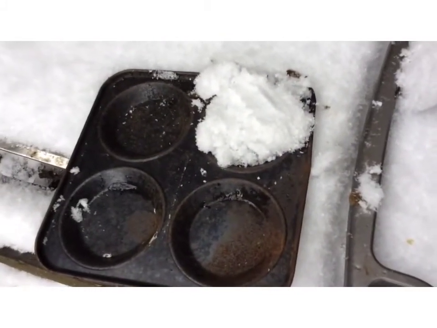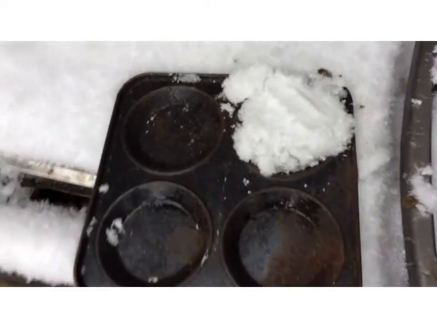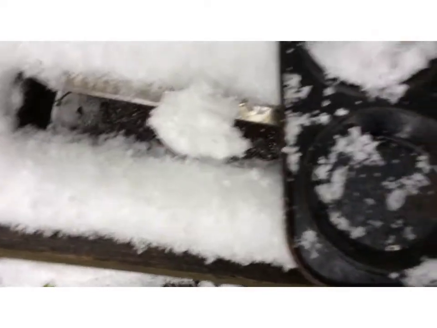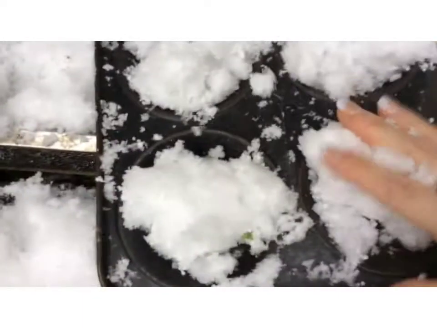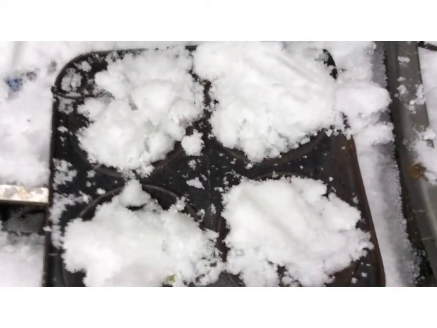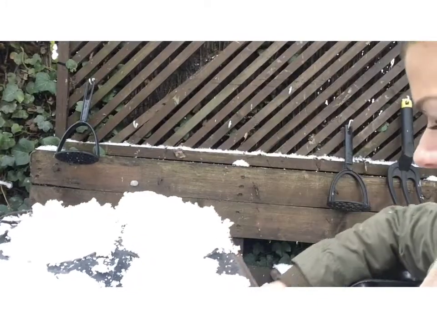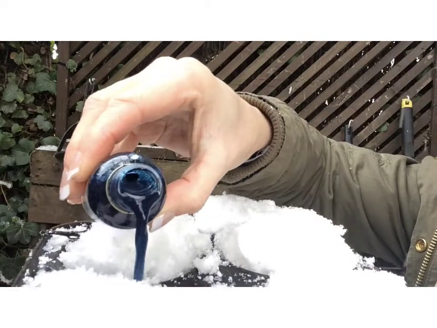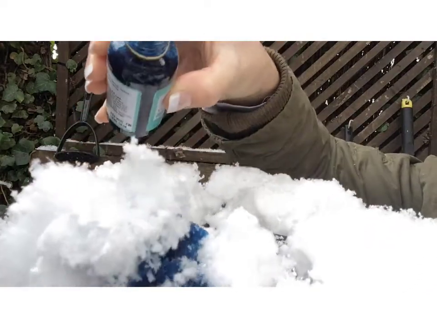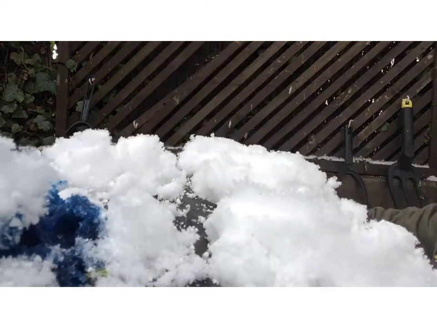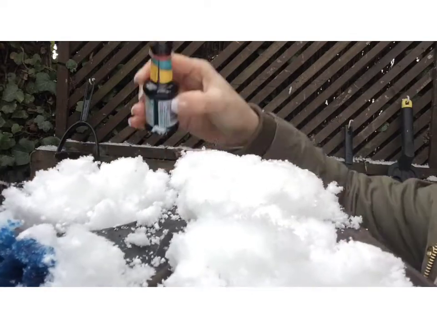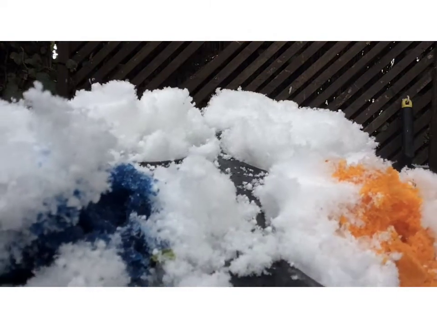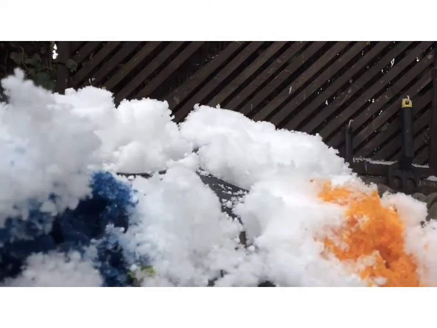You can actually change the colour of them as well. Shall I show you? If I fill it up with snow, my hands are freezing, and then, shall I go and get some food colouring? Here are our snow cakes. I'll put some blue food colouring on them. Nice. Got some yellow food colouring here. Like little snow cones. You would have loved to play in this. I wish you could come back to school.